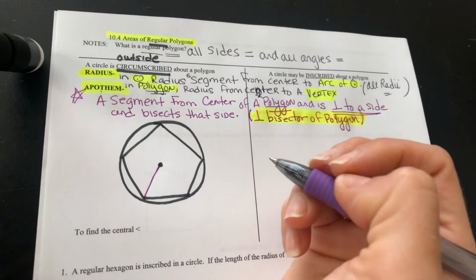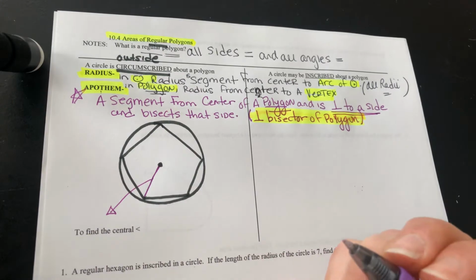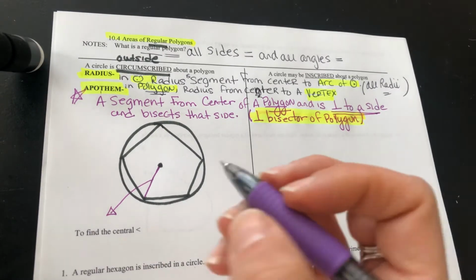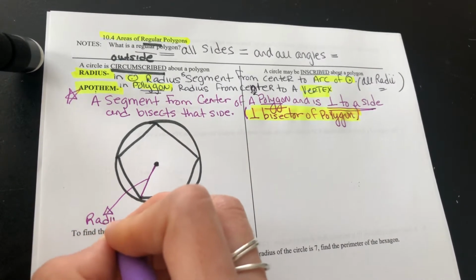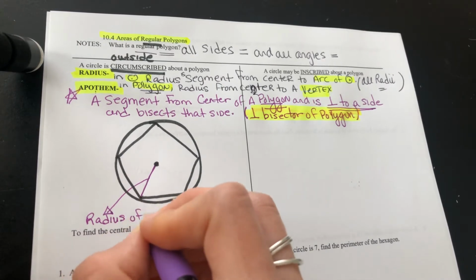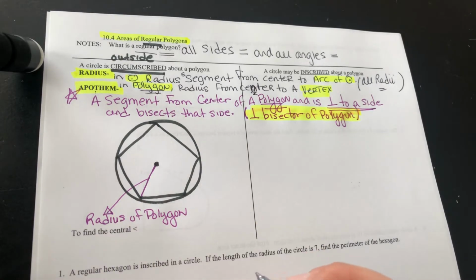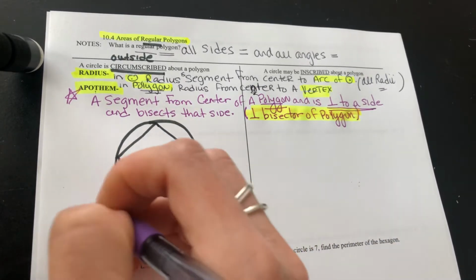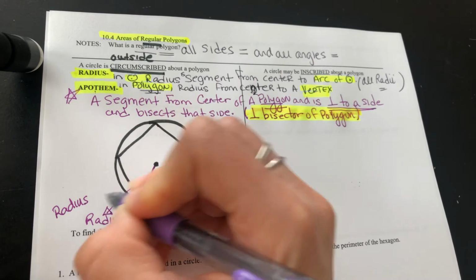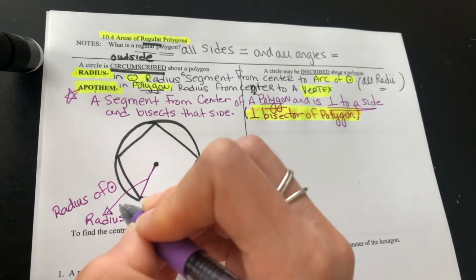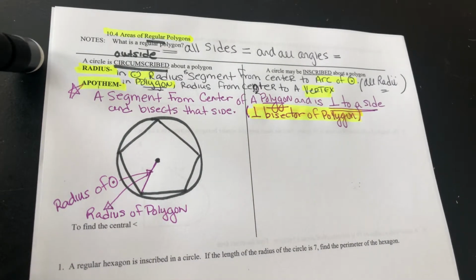Here you guys have the radius of the polygon. How do you know it's the radius of the polygon? Well, it is going from the center to a vertex. So this is the radius of the polygon, as well as we should also realize it's the radius of the circle. In this case, because you're going to see it's going to vary, it's the radius of the circle because it's touching it.